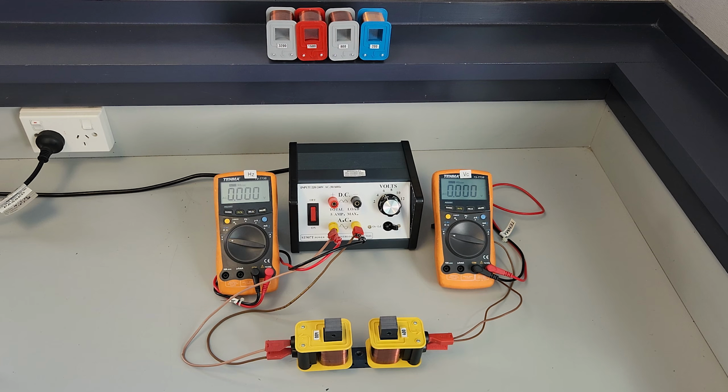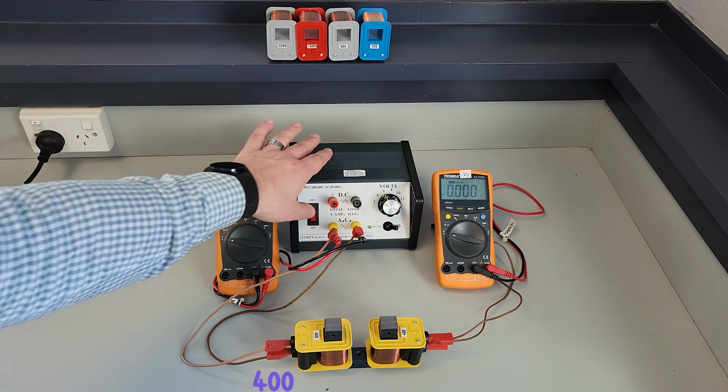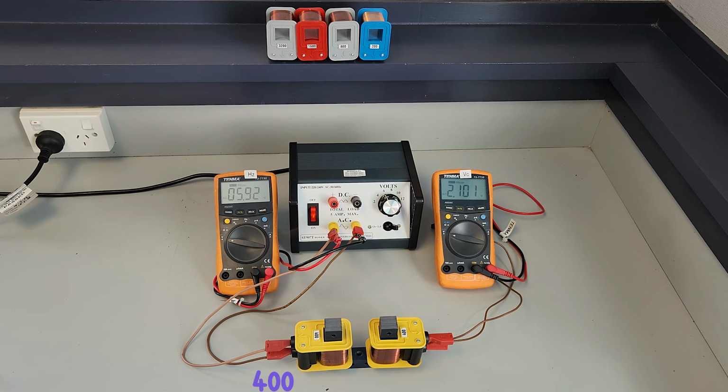I have here a transformer with 400 turns and 5.92 volts on the primary coil. In an ideal transformer, the turn ratio is equal to the voltage ratio. However, due to energy losses in the real world, we must also consider efficiency, which for this transformer is around 83%. Starting with the same amount of turns on the secondary, we expect the same voltage, or around 83% of it due to losses. Instead, the voltage is much lower.